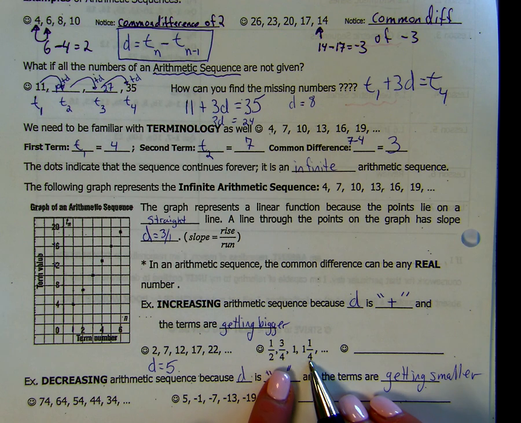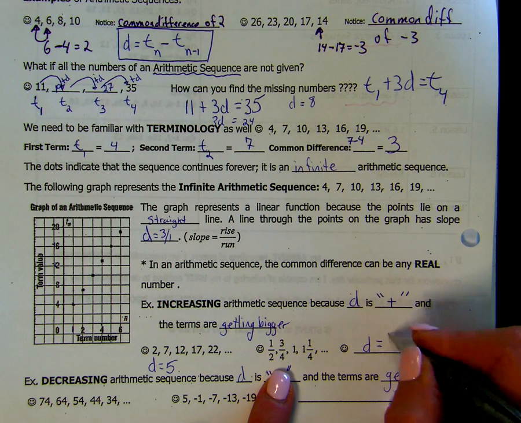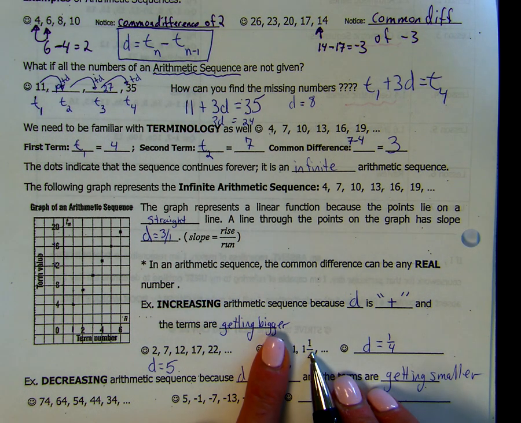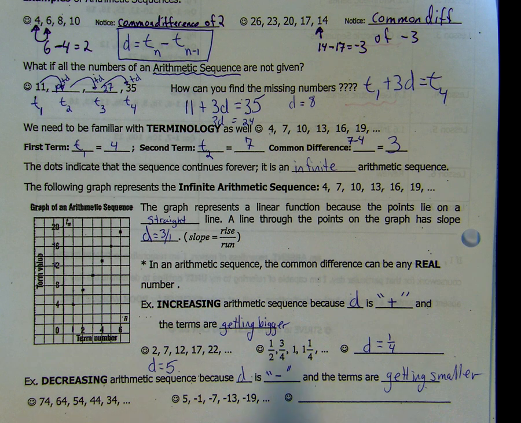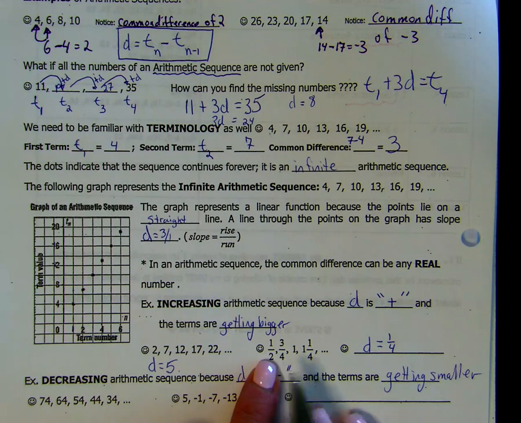It's getting bigger. It's increasing. What's D? And what would have been the easiest one to work with? Probably the difference between these two. What's 1 1/4 subtract 1? That leaves you with 1/4. If you did these two, then you had to have common denominators.